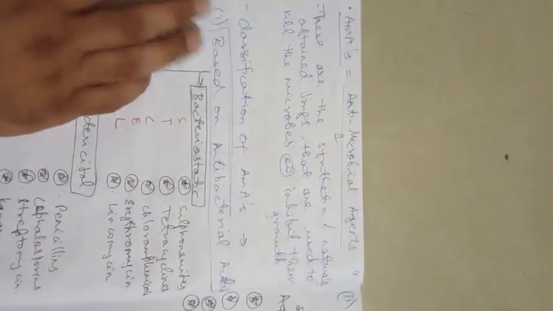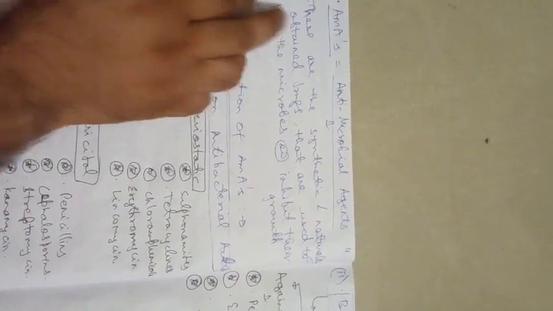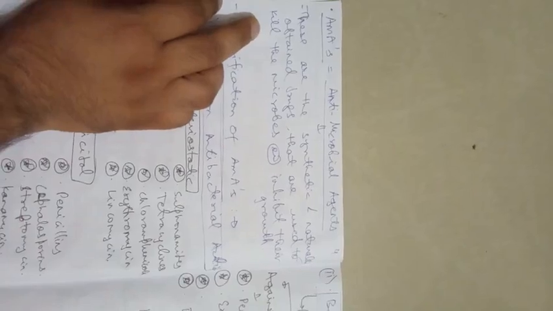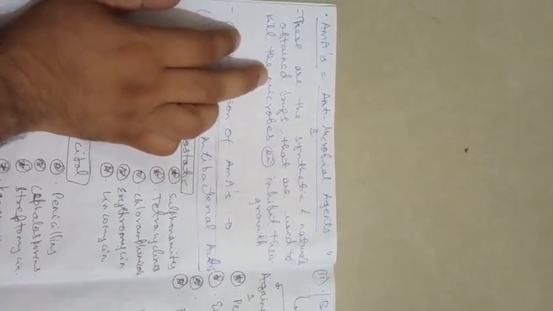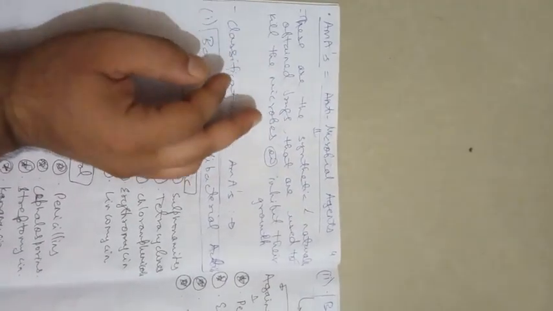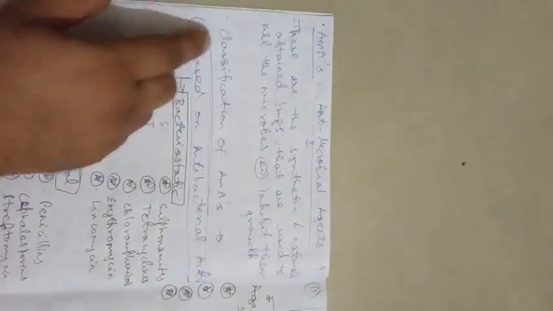Let's move ahead and now we'll define what are antimicrobial agents, which can be written in short as AMA. These are synthetic or naturally obtained drugs that are used to kill the microbes or inhibit their growth.